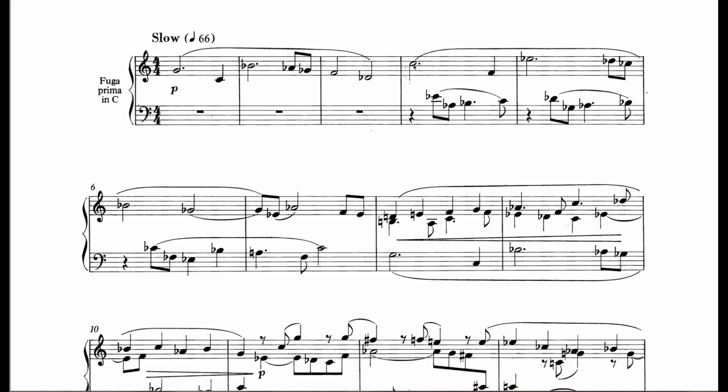Then you have a repetition of the first theme up here in measures 4 and 5. So you have this, right there.